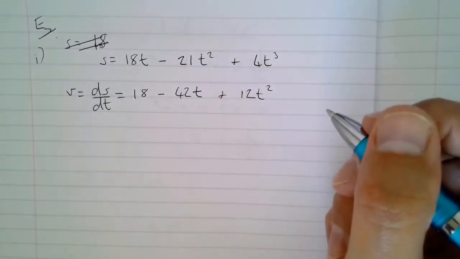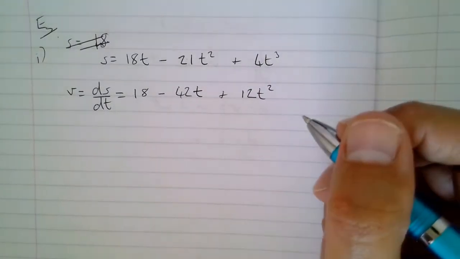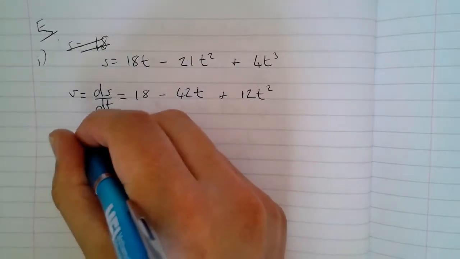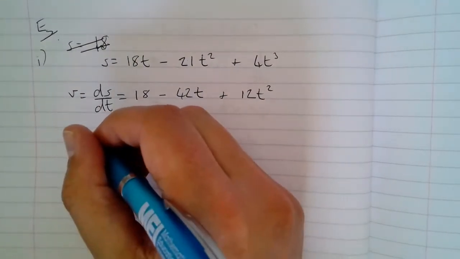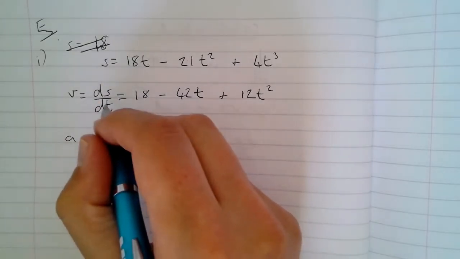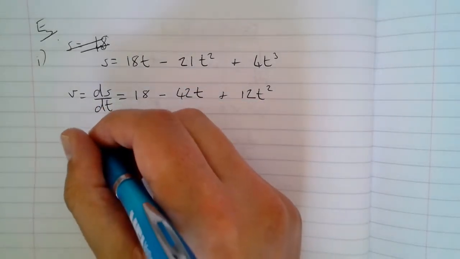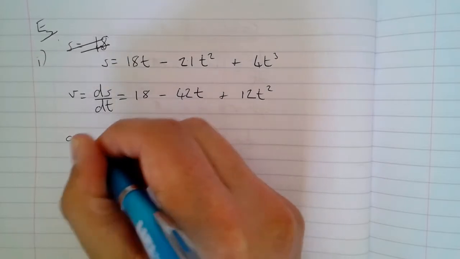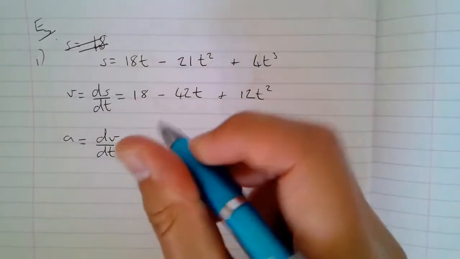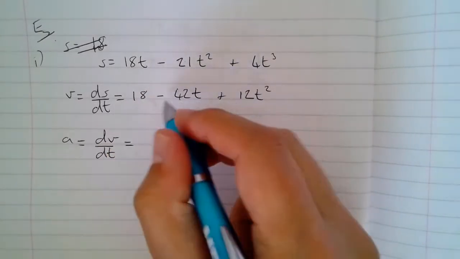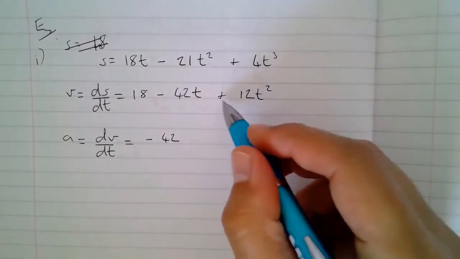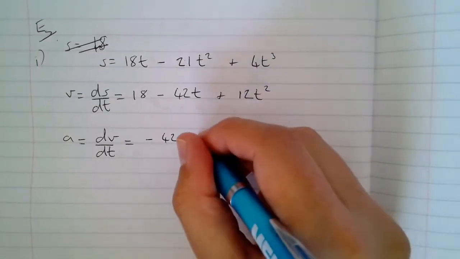So that's an equation for the velocity, and for acceleration, you can write it either way. You can either write it as dv/dt, or you can write it as the second differential of this. It's up to you how you do it. I'm going to write it as this for now. So this becomes nothing, this becomes negative 42, and this becomes 24t.